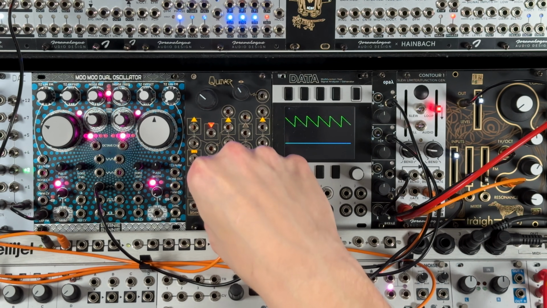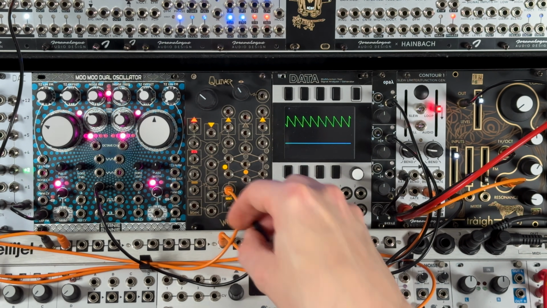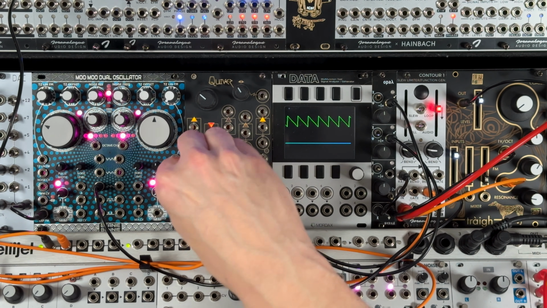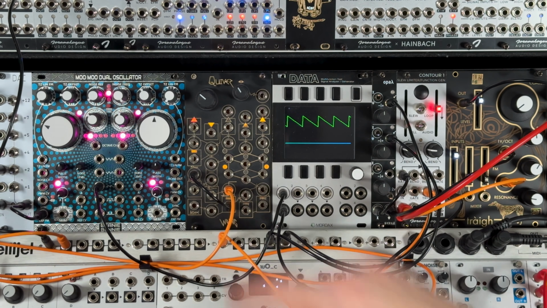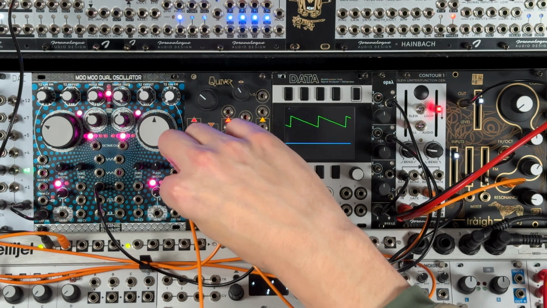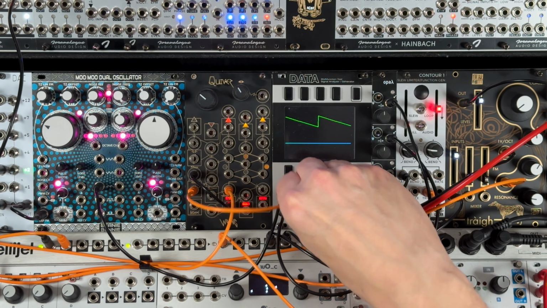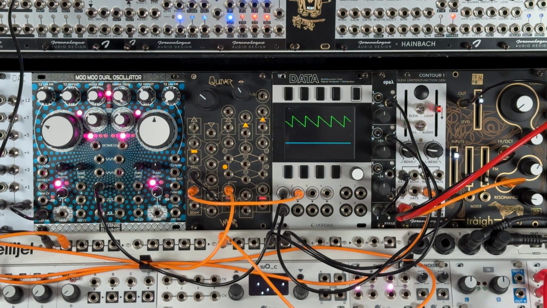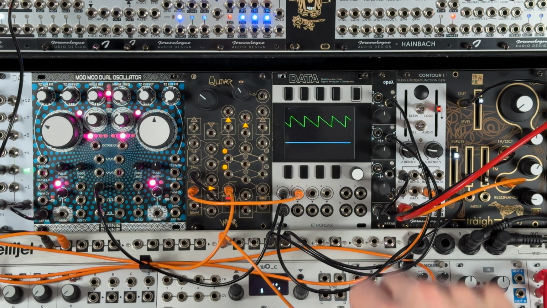Now I'm actually going to take that output and I'm going to use the rectifier in Quiver to make it unipolar. So basically any negative voltages will be flipped, inverted and turned positive. And if I just feed that into the blue trace on the scope, you'll see this blue line move up and down, and that's the voltage basically changing on every note. You'll see it's jumping up and down.